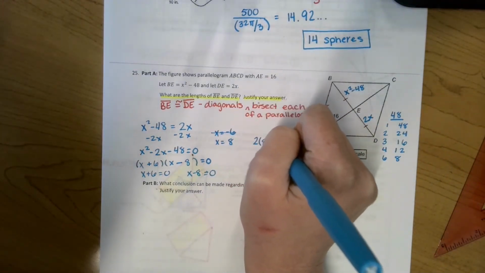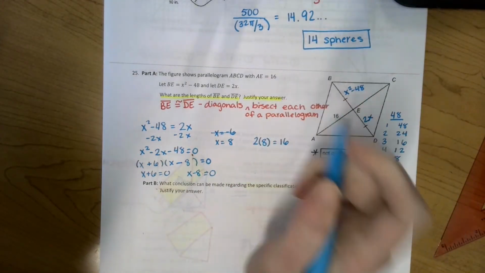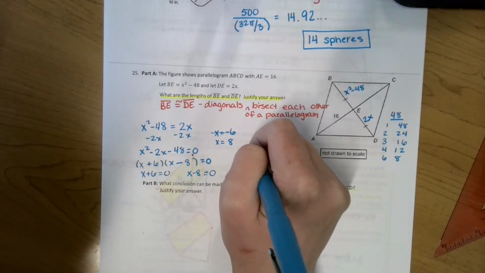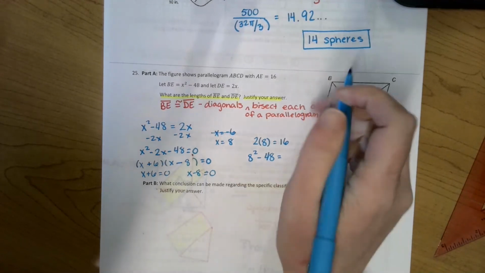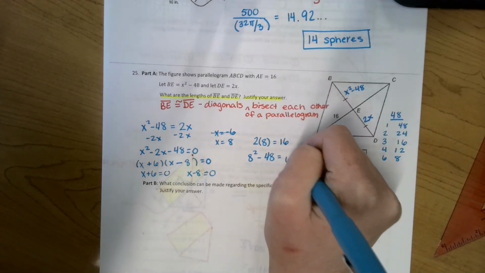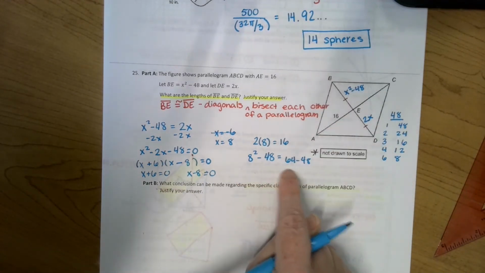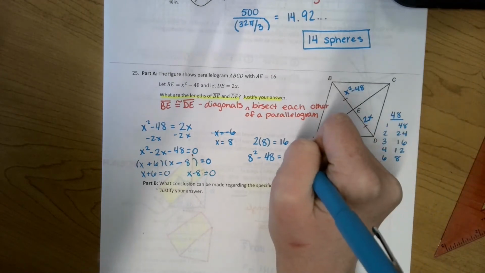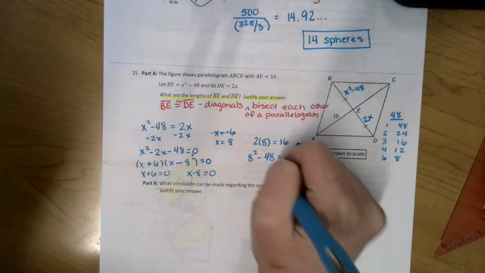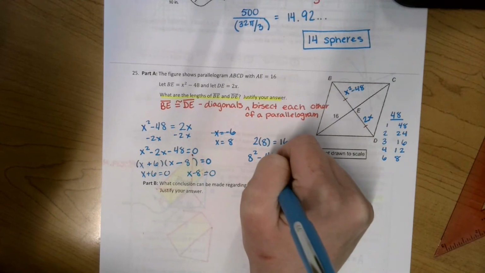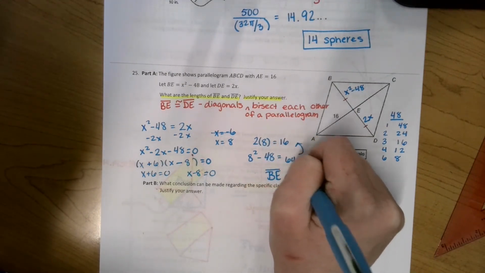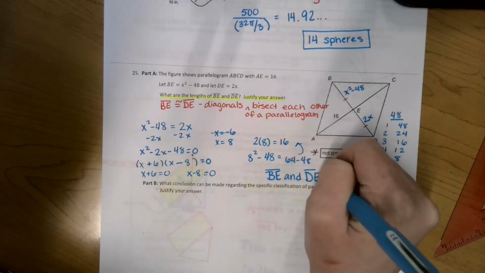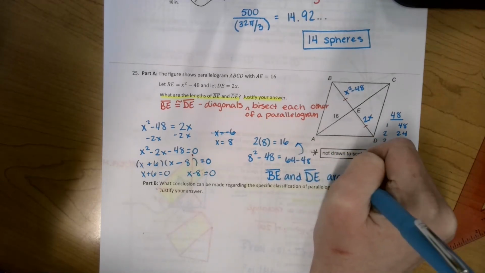2 times 8 is 16. And let's double check this. 8 squared minus 48. 8 squared is 64, minus 48. And 64 minus 48 is 16. So what are the lengths of BE and DE? BE and DE are 16.